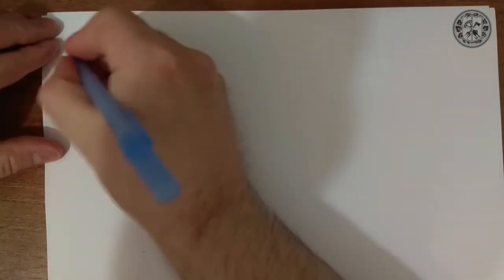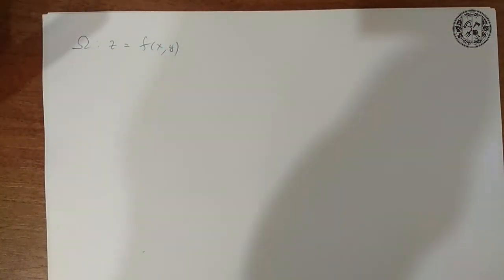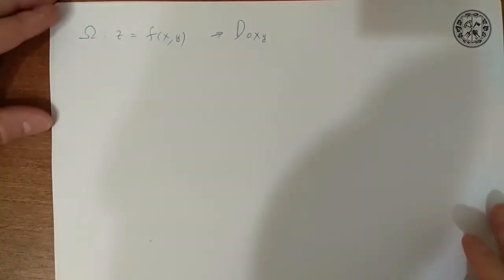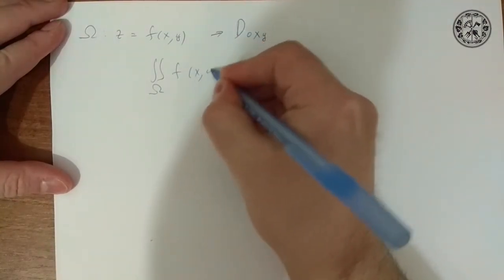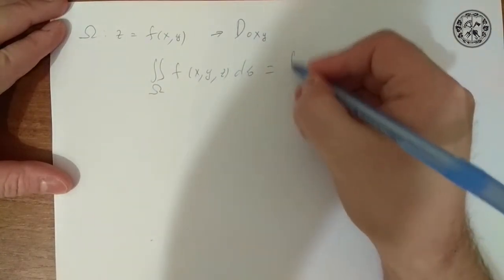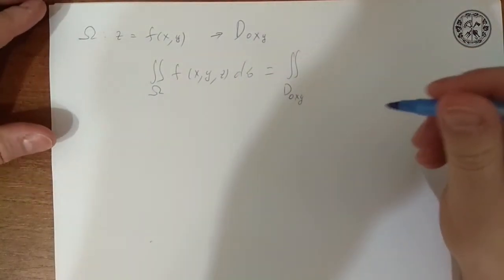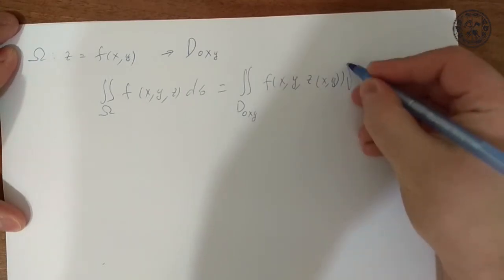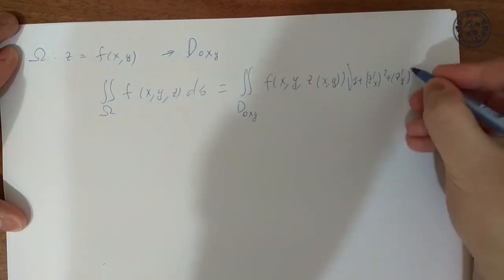How do we calculate this object? If we have some omega specified by z equals f of x, y, and it projects on OXY into some region D, then we have a formula: the surface integral of first kind of f of x, y, z d sigma can be calculated as the double integral over the projection of omega onto OXY of f of x, y, z of x, y, times the square root of 1 plus z prime x squared plus z prime y squared, dx dy.